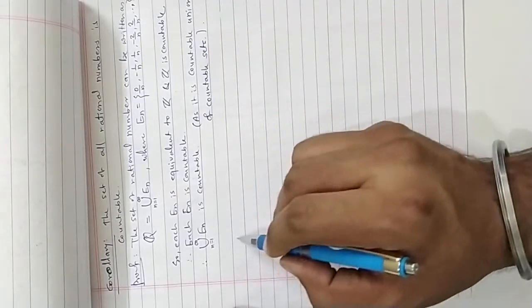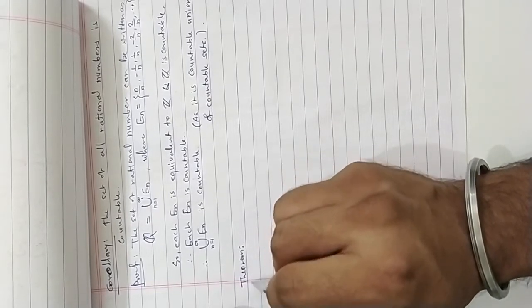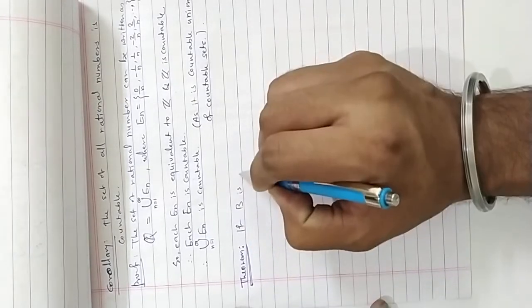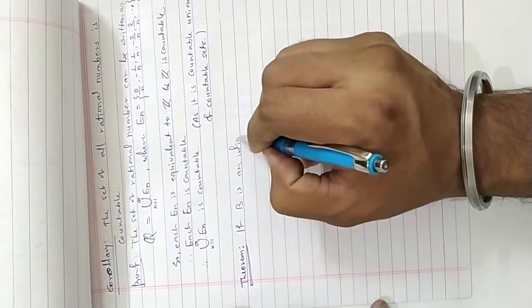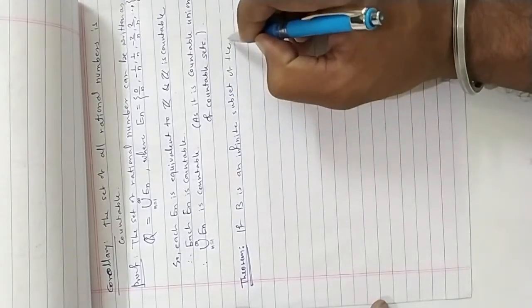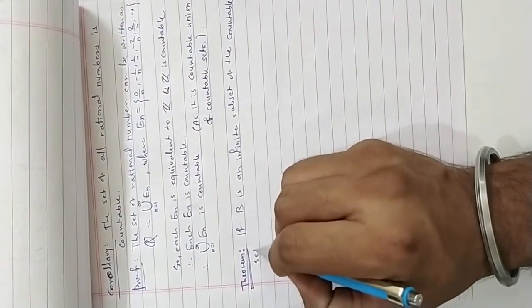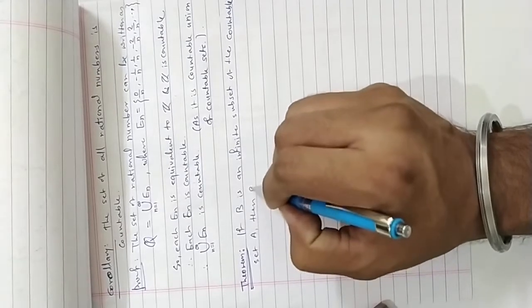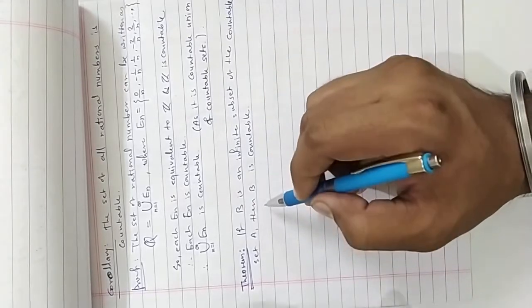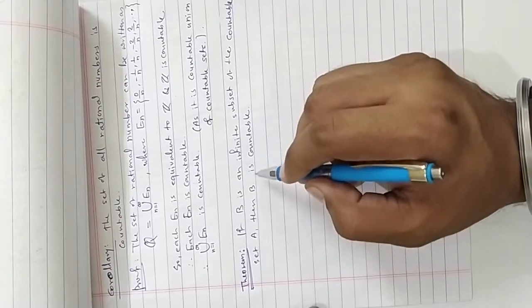The next theorem is: if B is an infinite subset of the countable set A, then B is countable. That means if A is countable and B is a subset of A, then B is also countable.